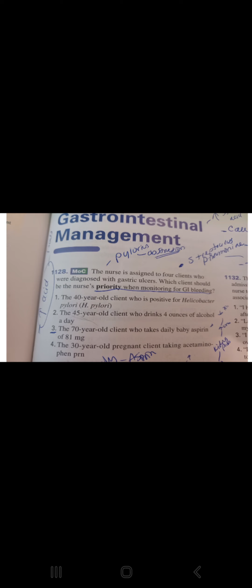All right. The nurse is assigned to 4 clients who were diagnosed with gastric ulcers. Which client should be the nurse's priority when monitoring for GI bleeds? Okay. Definitely 3, taking aspirin, so thin your blood, you can bleed out easily. For your client who's positive for H. pylori, now you might pick that one because H. pylori causes peptic ulcers, but it's not the primary reason for it, okay? There is a secondary cause.